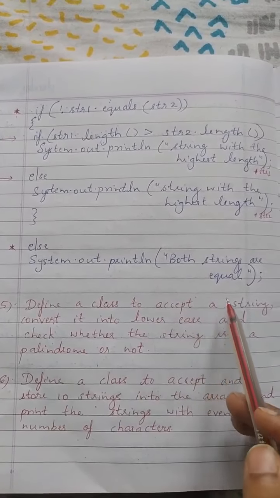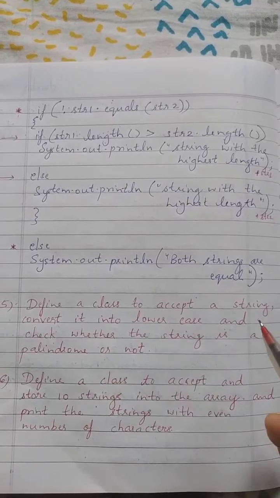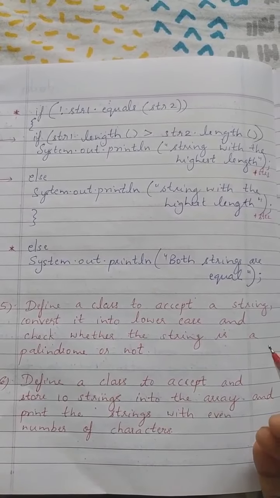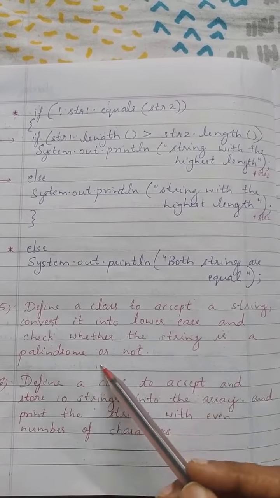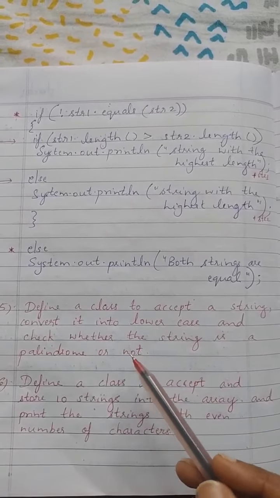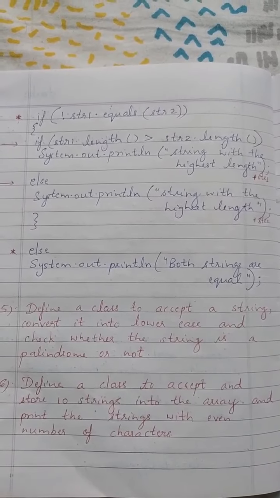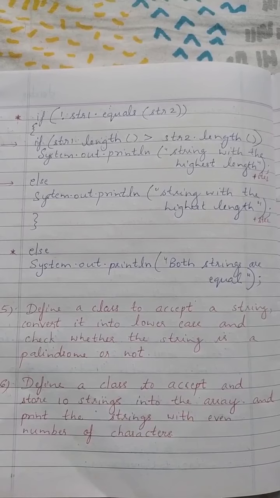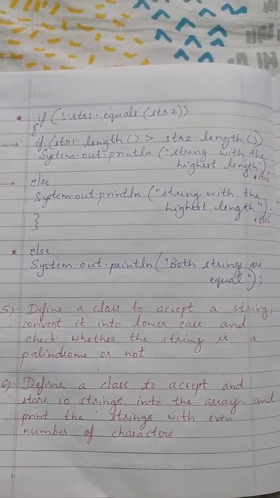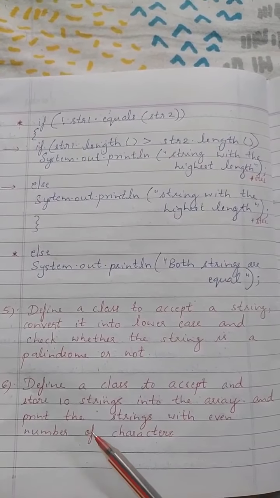And fifth question, I hope already you learned about what is palindrome string. You have to accept a string and you want to convert into lowercase first, using which function? To lowercase function. And you can write the palindrome program to check whether a string is a palindrome or not. So I already mentioned it in another video, and I hope already you know that. So we'll skip that question and we'll see the next question.